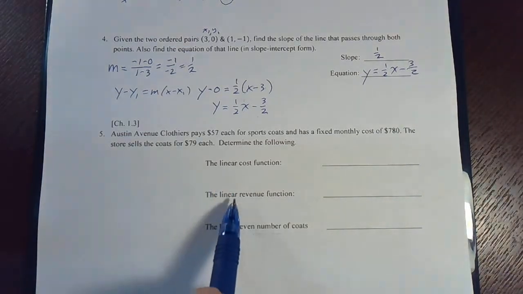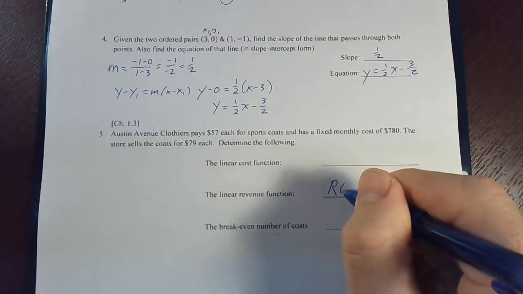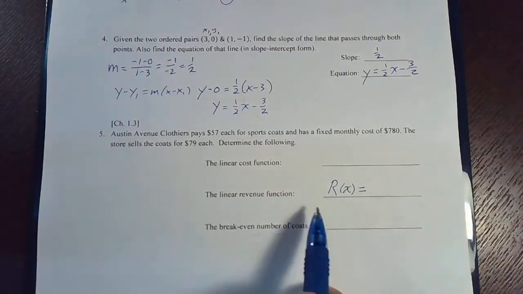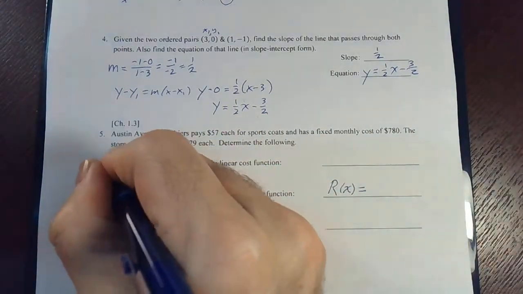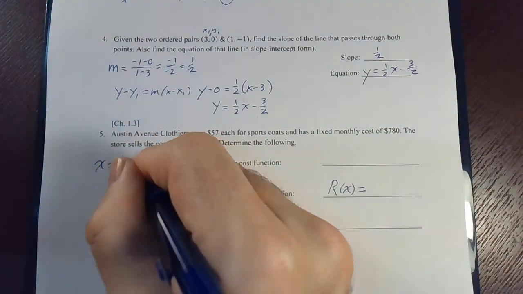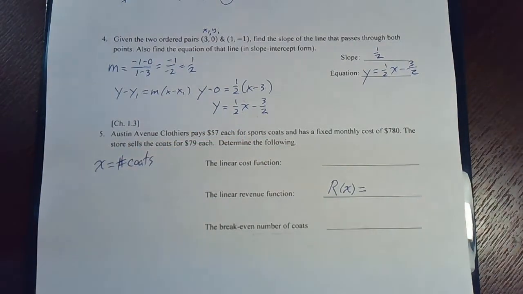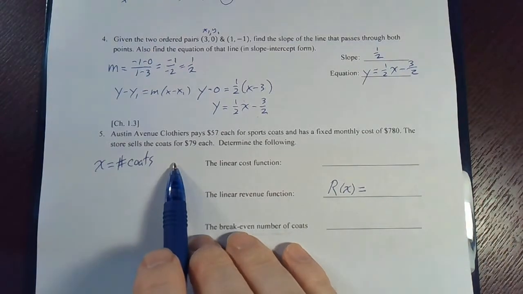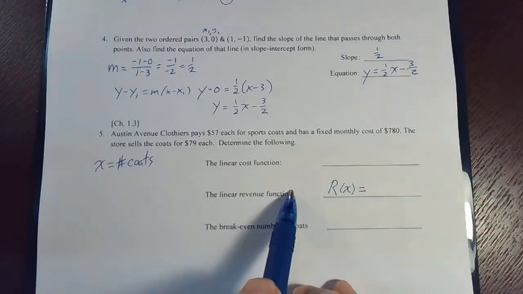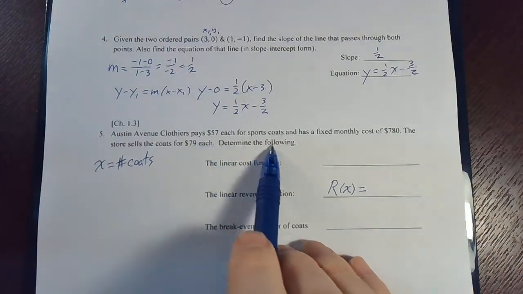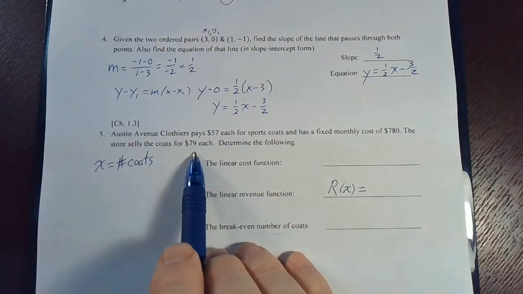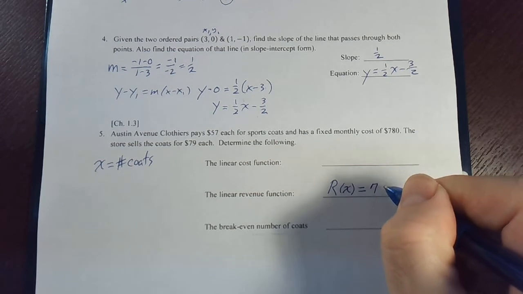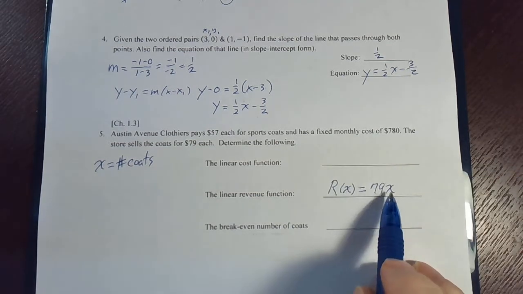All right, well, the easiest one is the revenue function. The revenue function would be R of x equals, and x is always the quantity. We'll call it the number of coats that this company buys and sells. R of x, and how much revenue is the money coming in? So how much does it sell them for? $79 each. So the revenue is $79 times the number of coats that it sells.